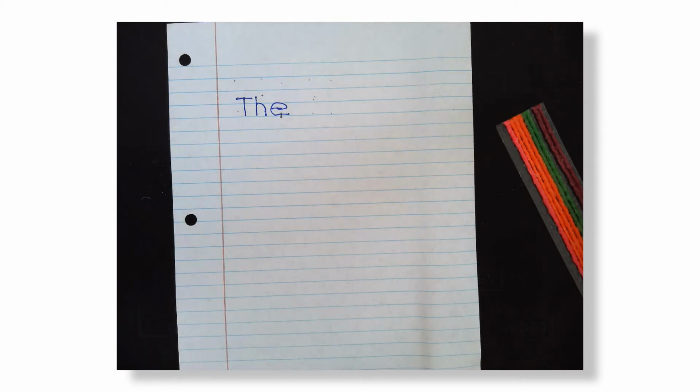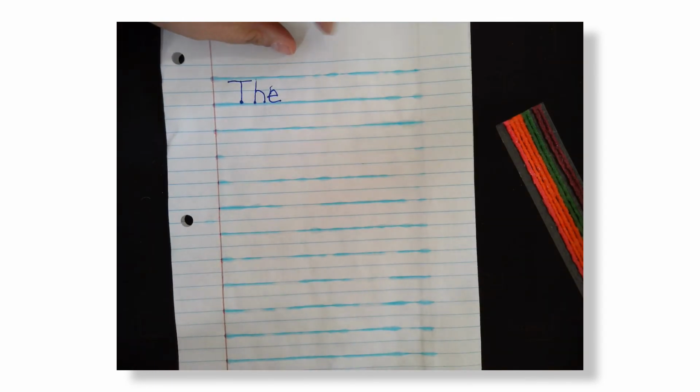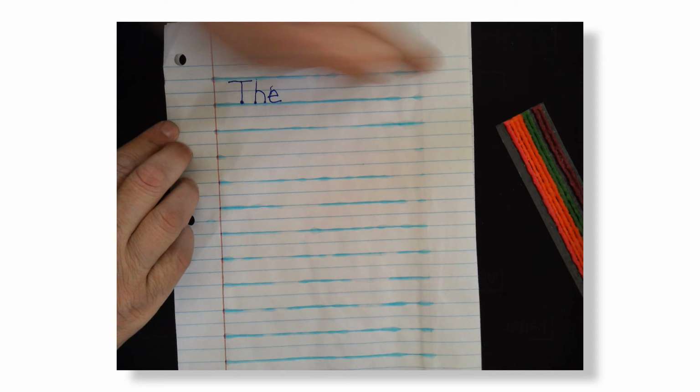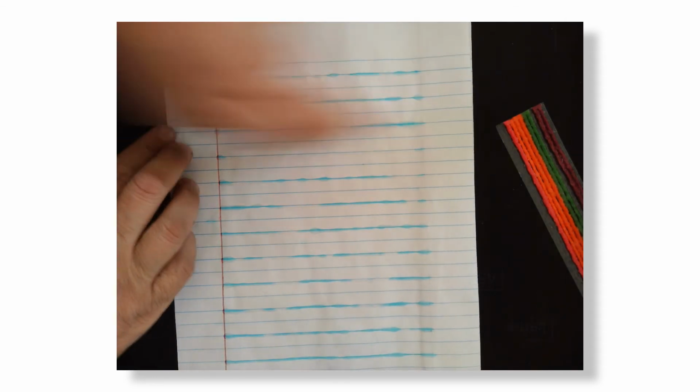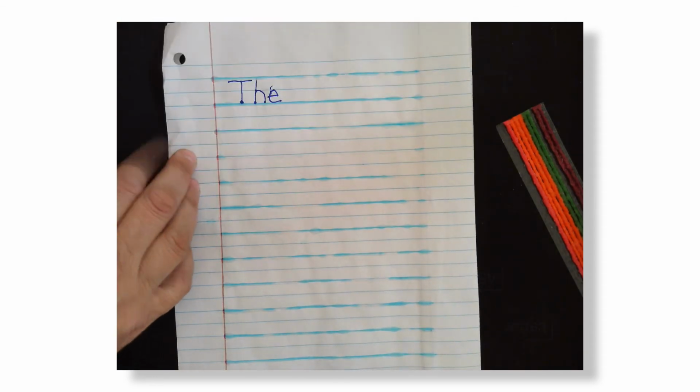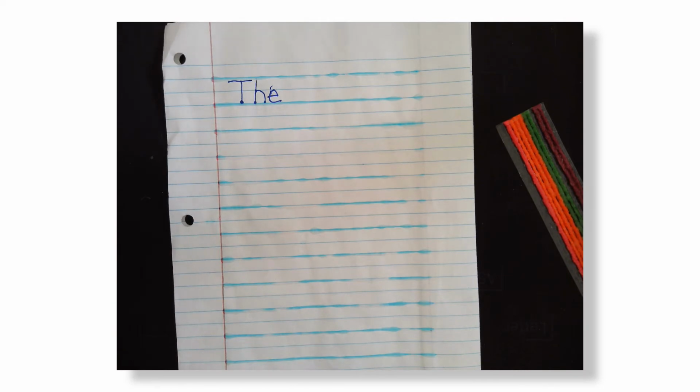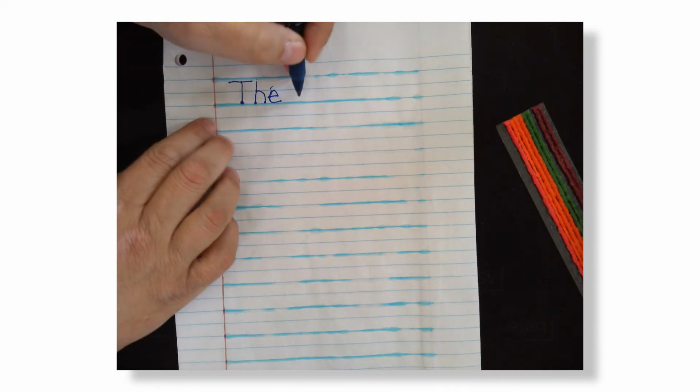Another one is using Elmer's glue, right? So with Elmer's glue, all I did was go across the lines, right? I gave 2 line spaces, right? And what this does, it gives a harder stop.